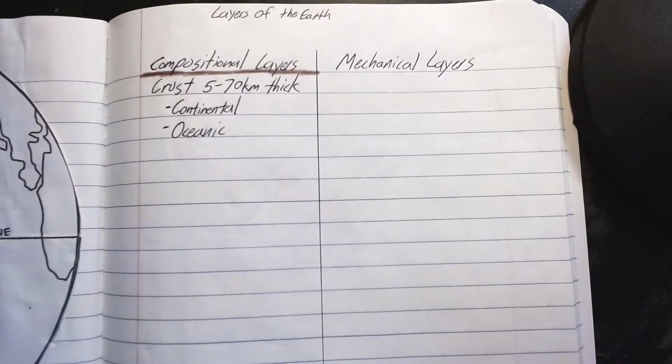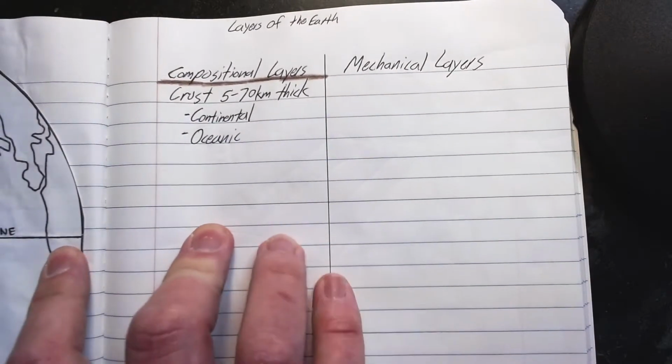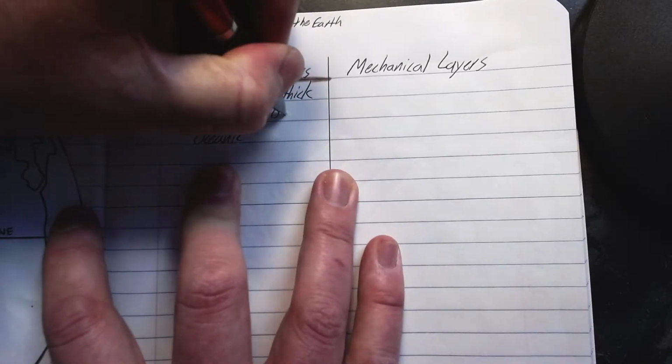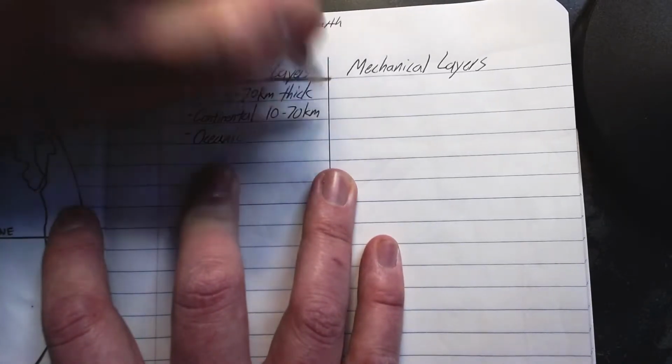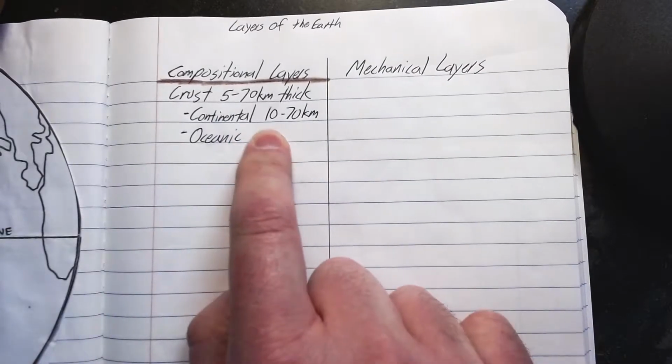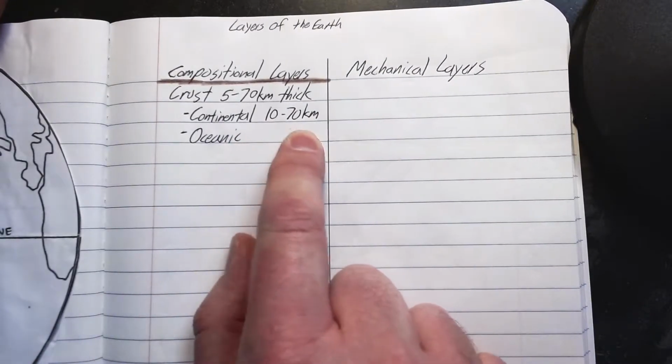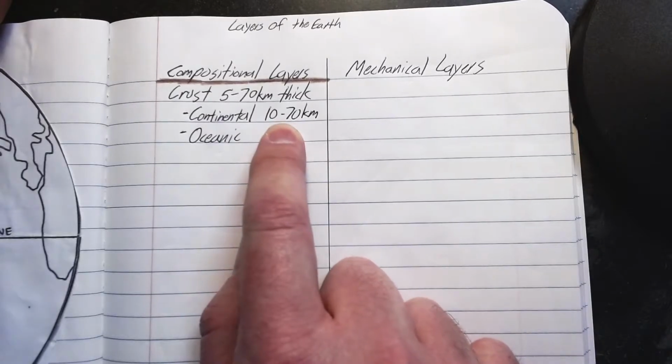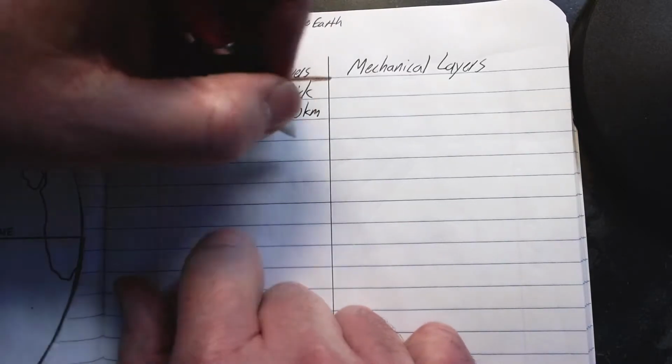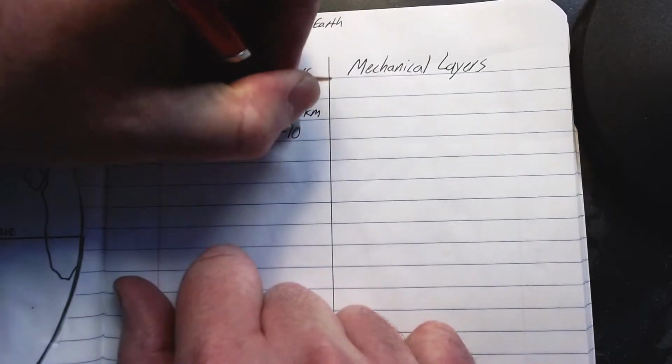All right, if you say ocean, raise your hand. See, so more of y'all say ocean, but what you're forgetting is that the ocean crust has a bunch of water on it. And the crust is just the seafloor. The ocean crust is the thinner. So the continental crust can be between 10 and 70 kilometers thick, which is between like 3.5 and 37 miles thick. And the oceanic crust is between 5 and 10 kilometers thick.